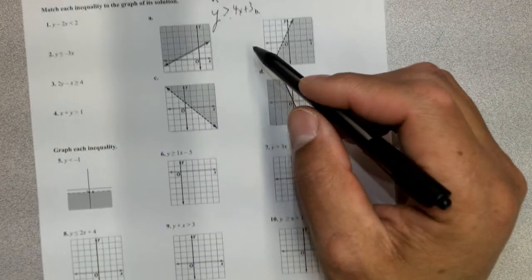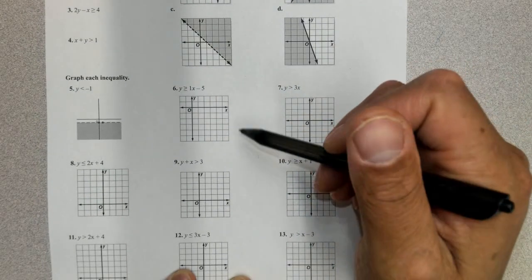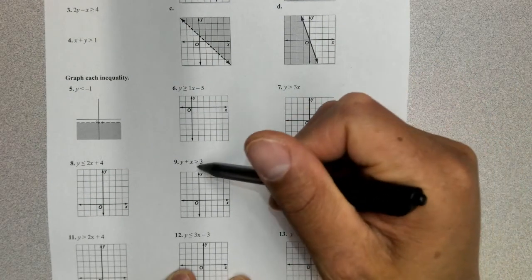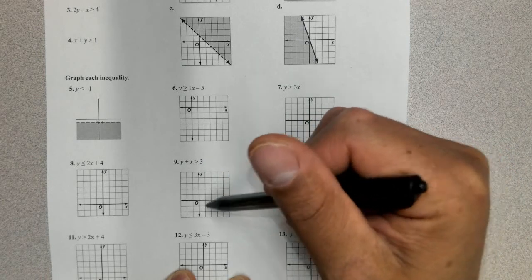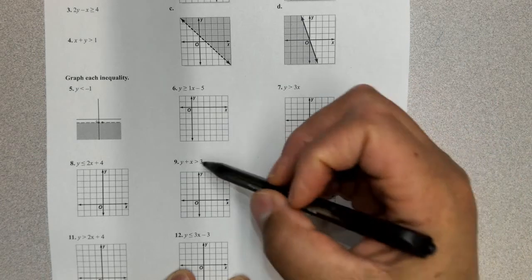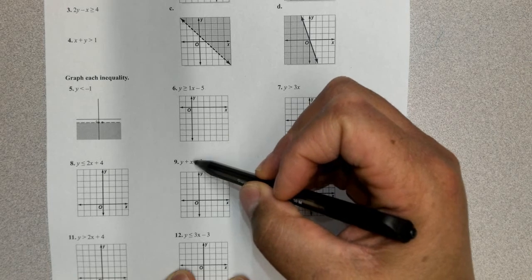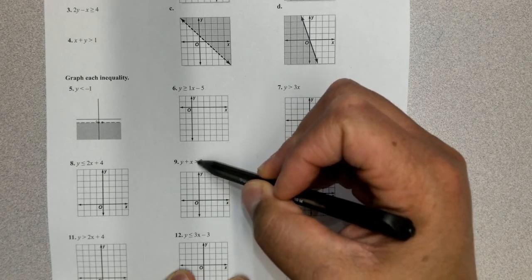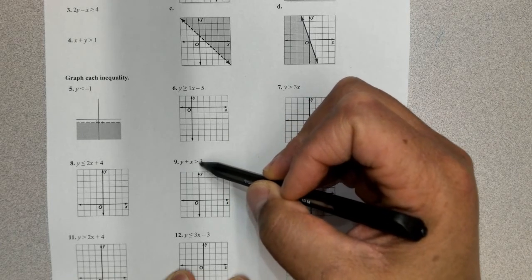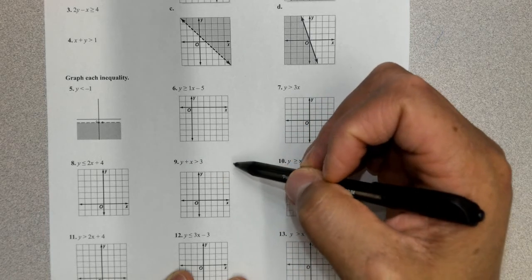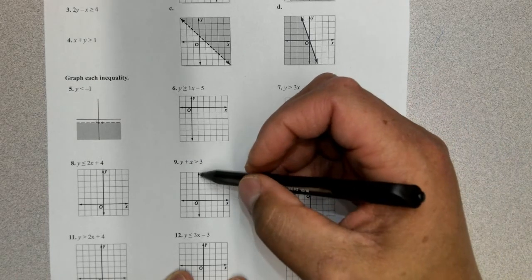So the only one where this is going to become a problem is number 9, because you'll notice on number 9, it's not graphed for you. You have to graph it, and you have to get x or y by itself to make sure that we know this isn't going to change, right? Because sometimes that has to get flipped around, right? We've talked about that throughout the rest of chapter 5.